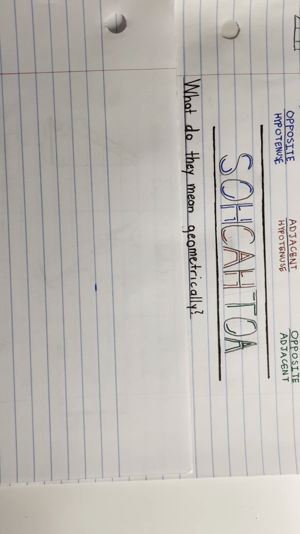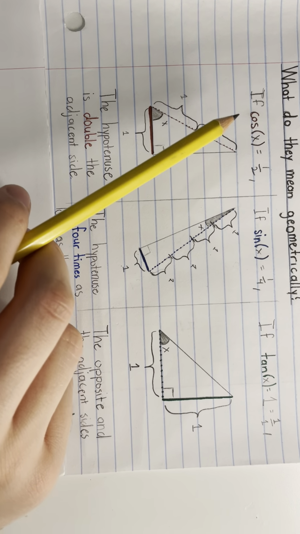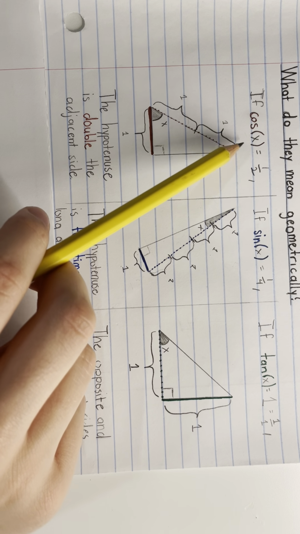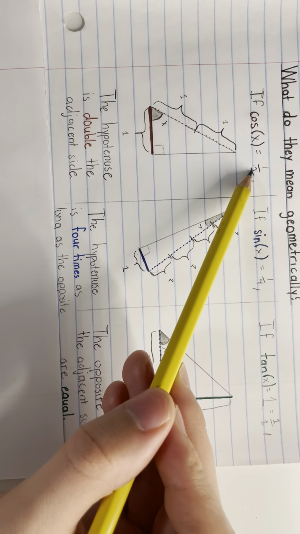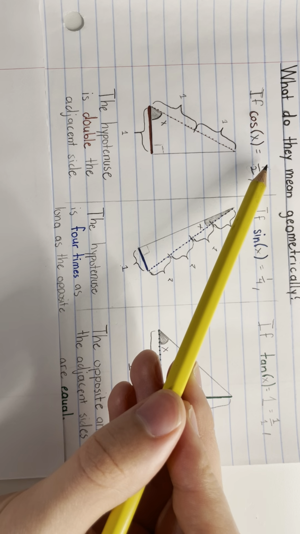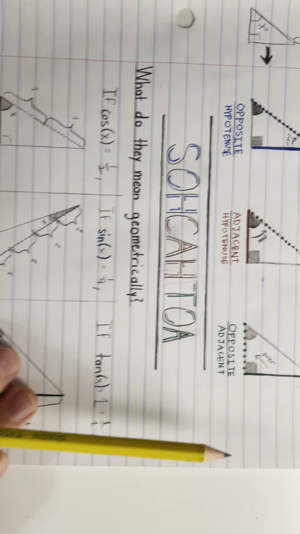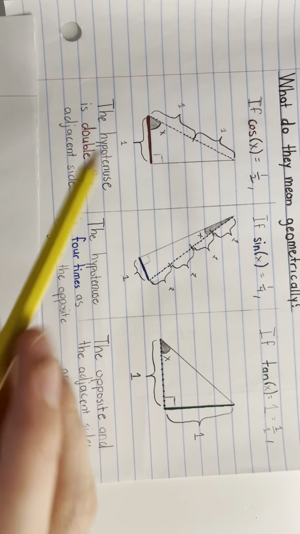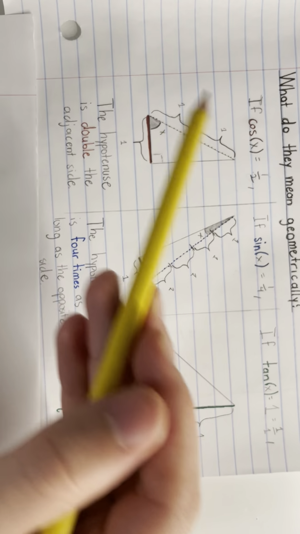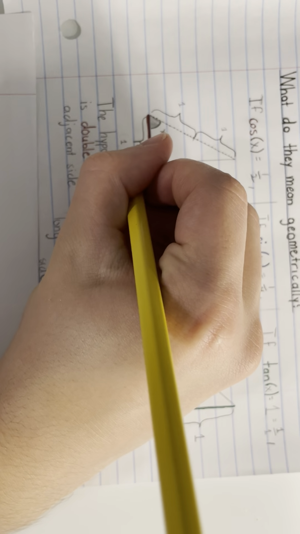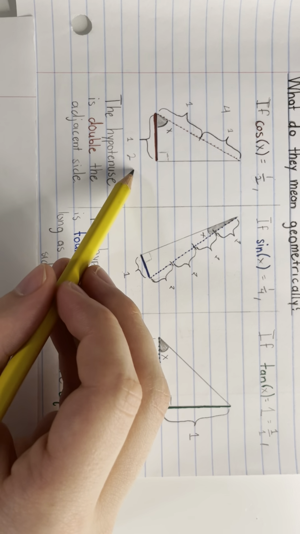Let's say there are all these different examples, but let's go left to right. For example, if cosine of an angle x is equal to 1/2, that means the hypotenuse is double the adjacent side. That's because cosine is equal to adjacent over hypotenuse. So if the side length is 1, then the side length over here is 2. Or if the side length was 2, then this side length here would be 4. And if it was 4, then this would be 8, and so on.